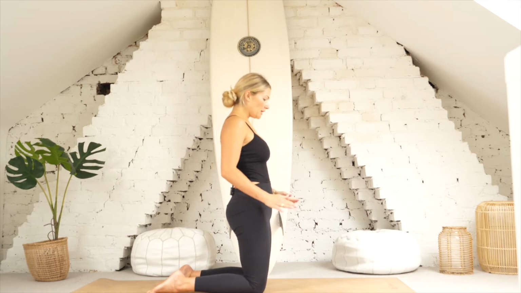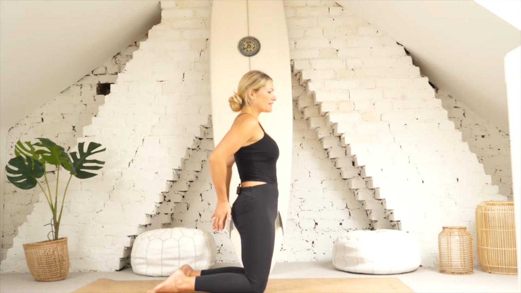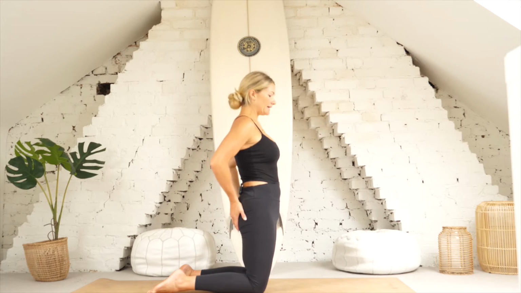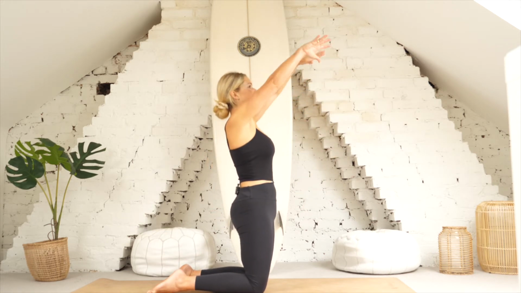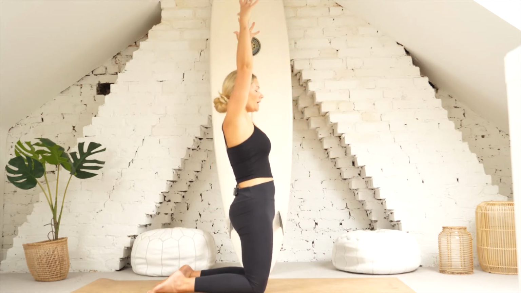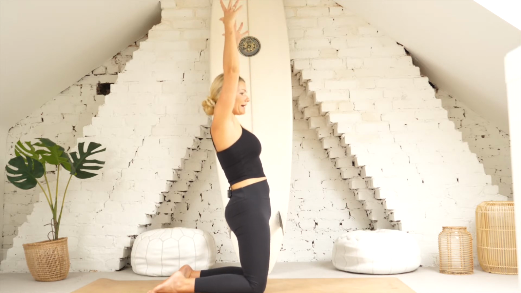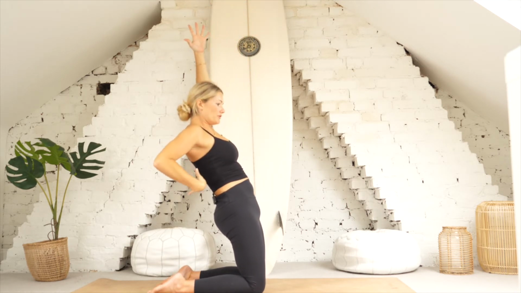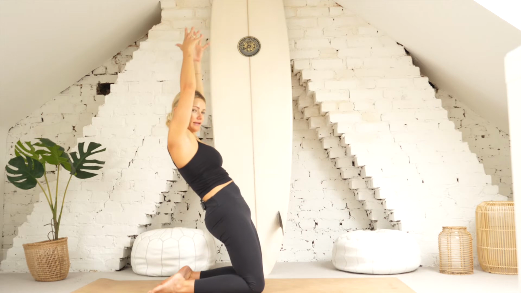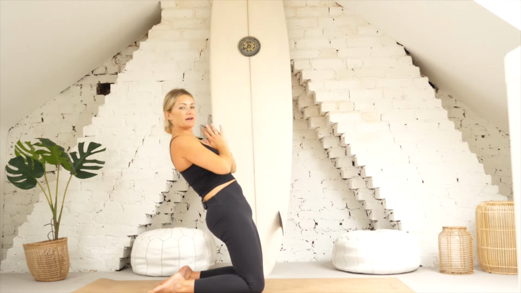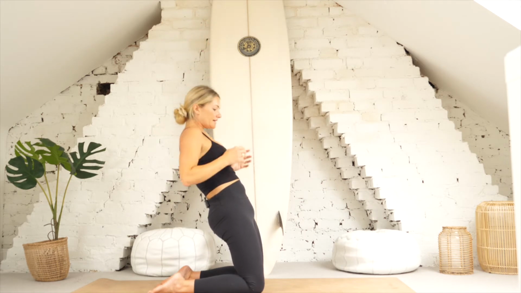So thighs parallel. Let's start to engage our glutes a little bit here. And then inhale, reach the hands up to the sky. As we exhale, we're going to lean back as if we're kind of like a pendulum, a really nice long straight line of the body. Hands can come to the heart. Good. Let's do that again.